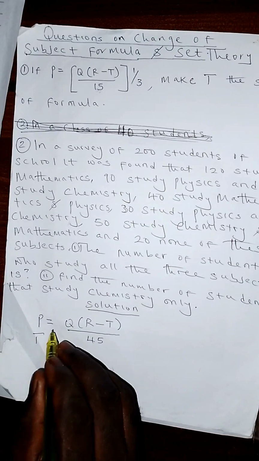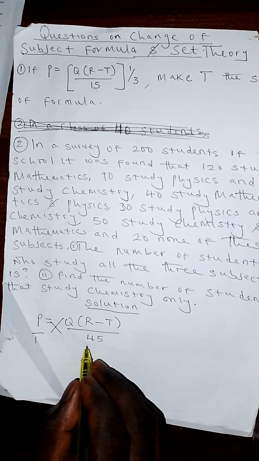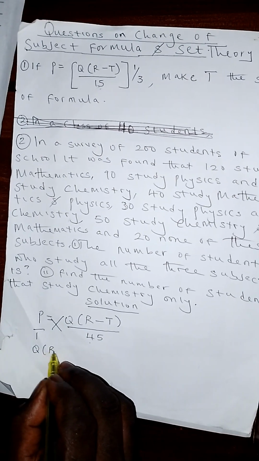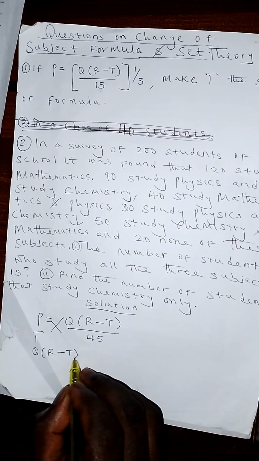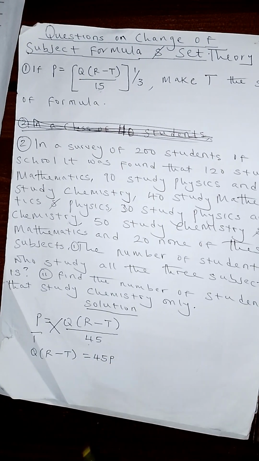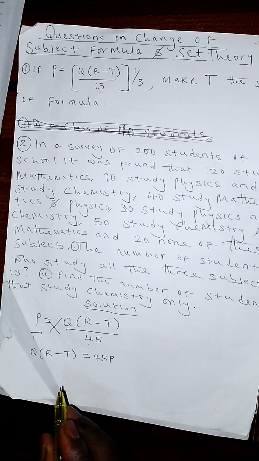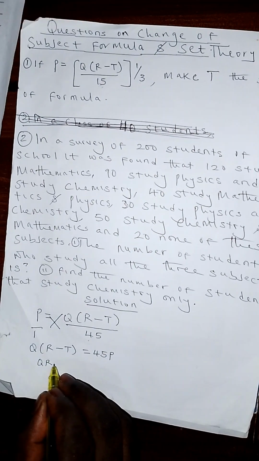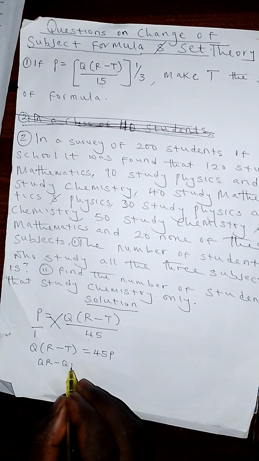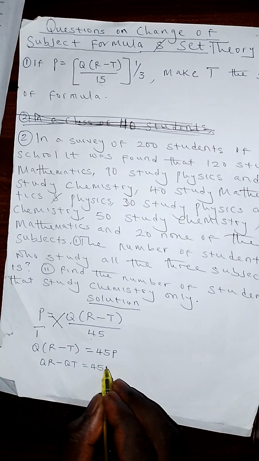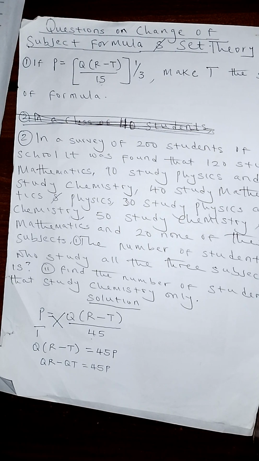So the next thing is to cross multiply. If you cross multiply carefully, this will go, and you have this now. That's what you're going to have. And so we can open the bracket now. Open the bracket. We have this minus this equals 45P. I'm sure this is simple enough.